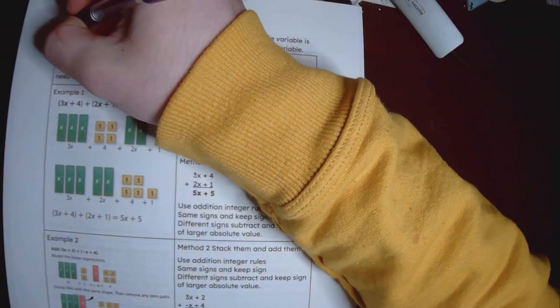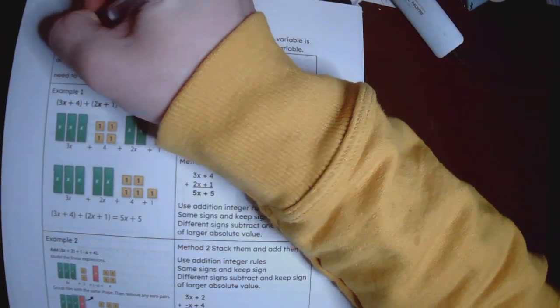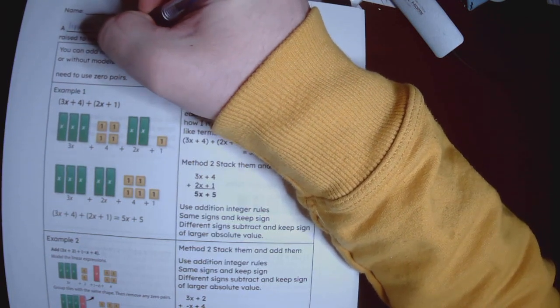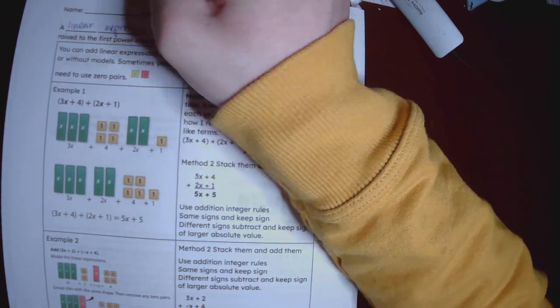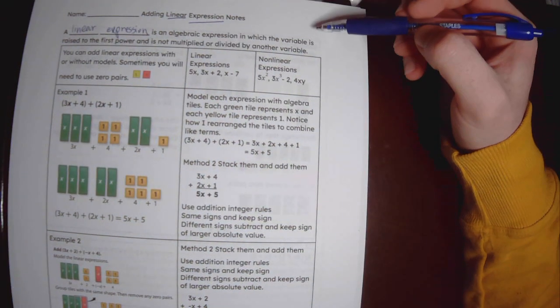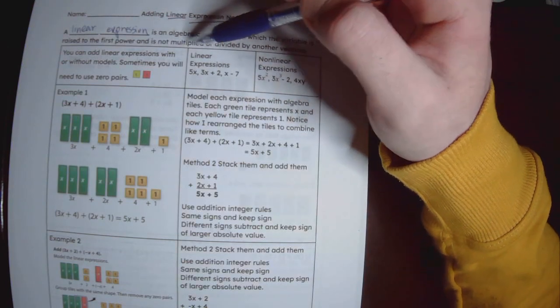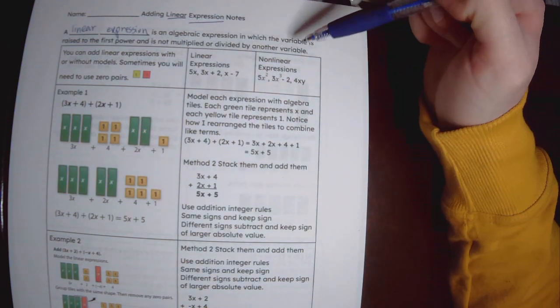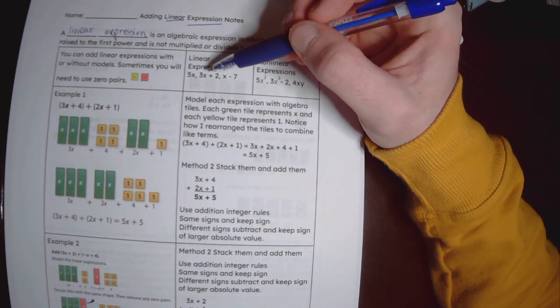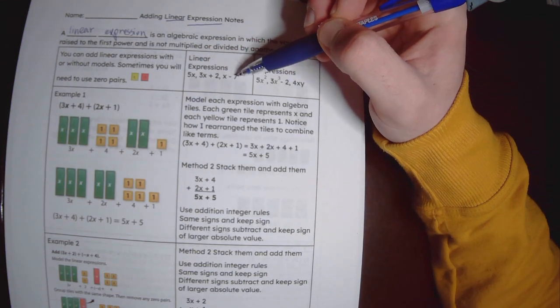So, a linear expression is an algebraic expression in which the variable is raised to the first power and is not multiplied or divided by another variable. So right here are some examples of linear expressions: 5x, 3x plus 2, and x minus 7.